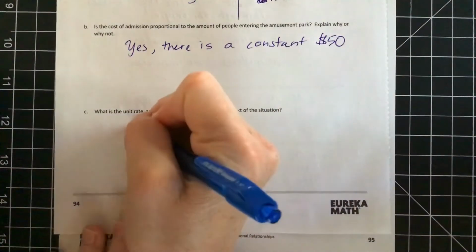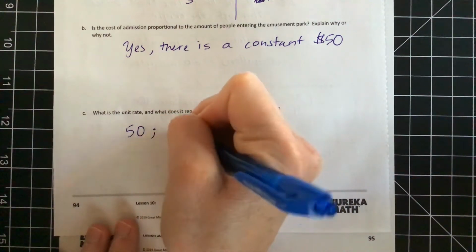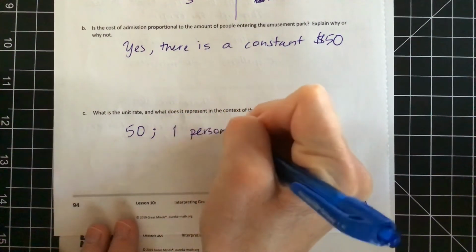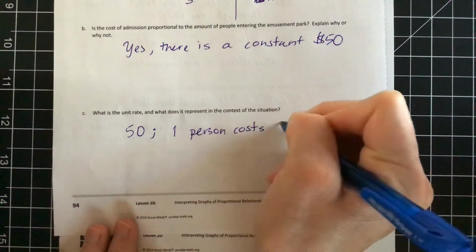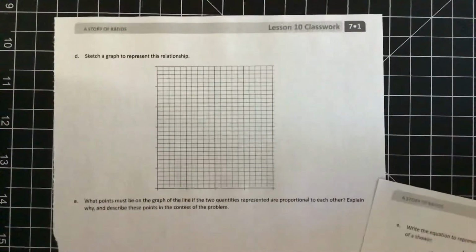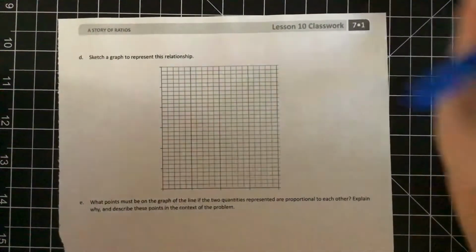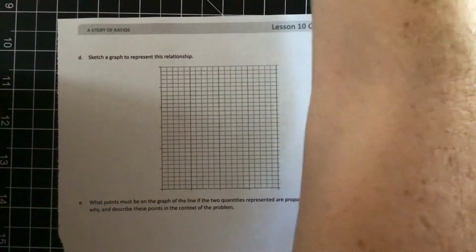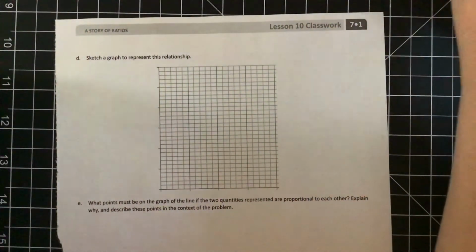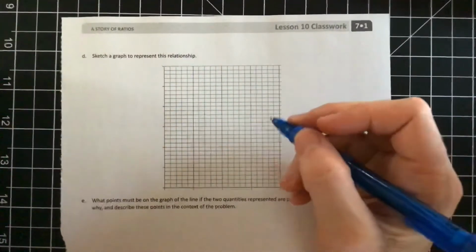Okay, what is the unit rate and what does it represent? Oh my goodness, 50 is the unit rate, and it represents the fact that 1 person costs $50. And then we have D, sketch a graph to represent the relationship. I think, yeah, we might as well.